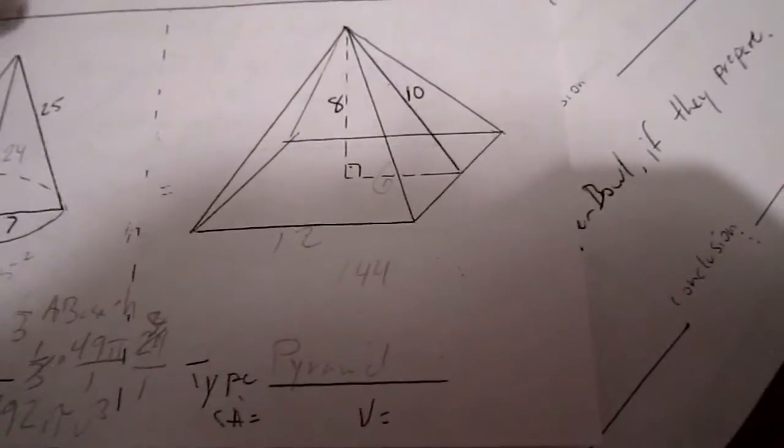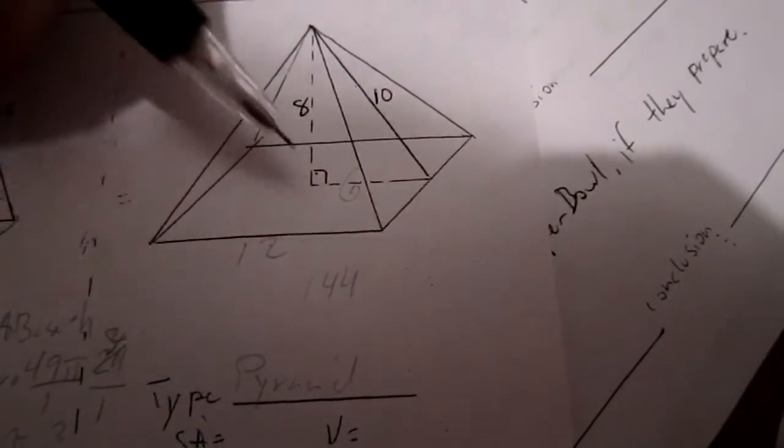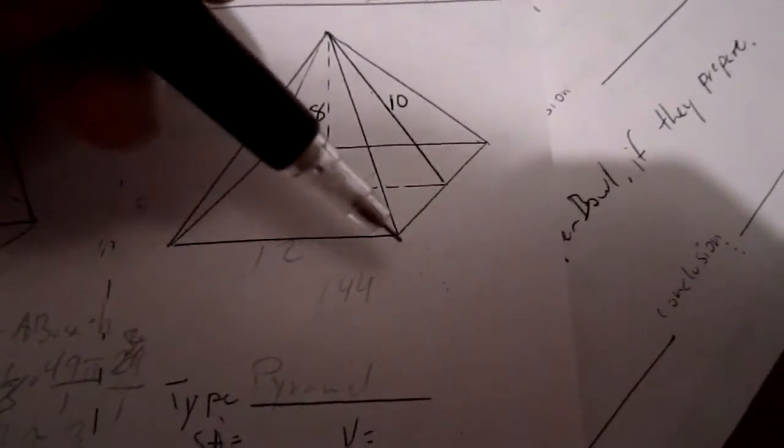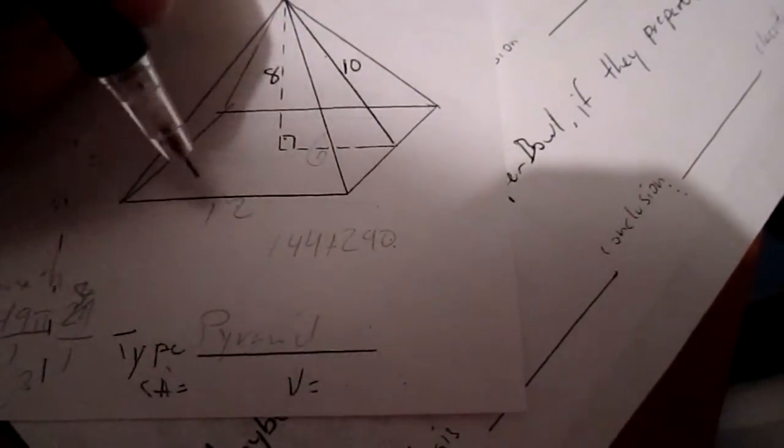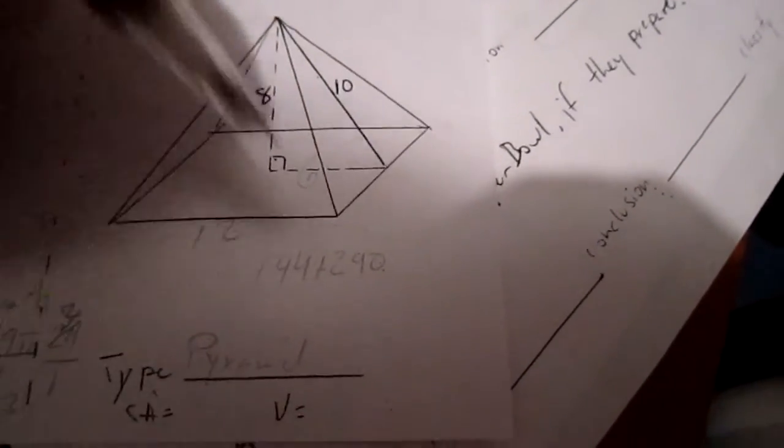So again, it's the area of the base, the area of the square, plus 2 times the side times the slant height. So 12 times 10 is 120, and 2 times that is 240. So it's 144, the area of the base, plus 2s times the slant height. So 144 plus 240 is 384 units squared.